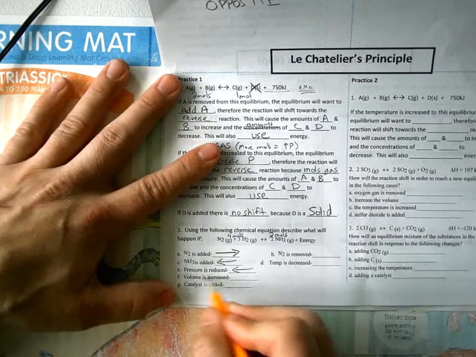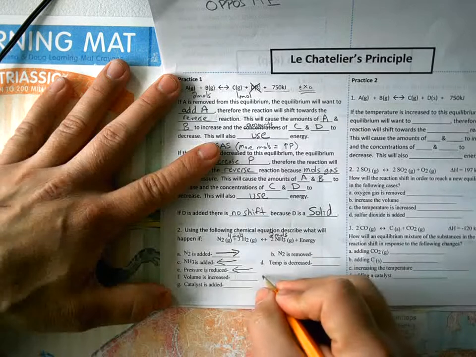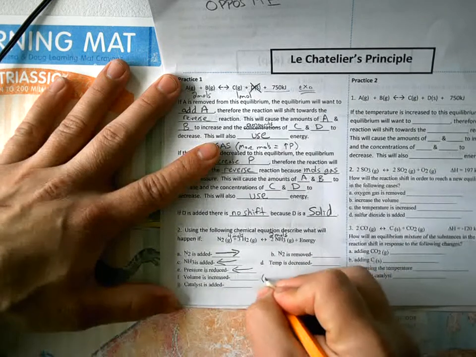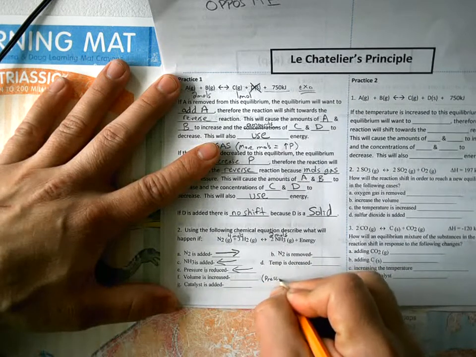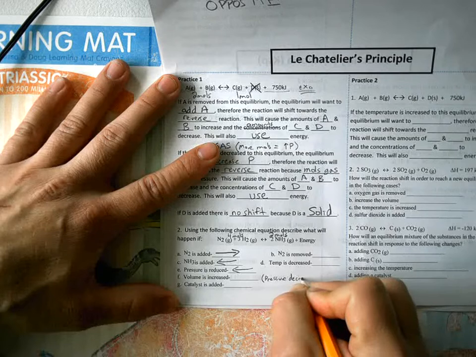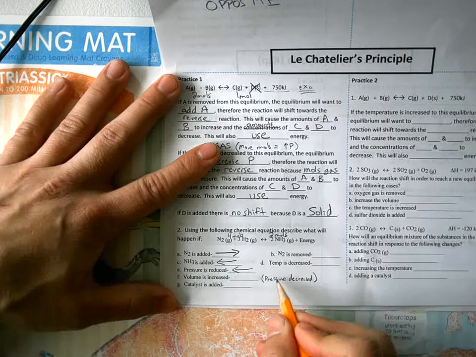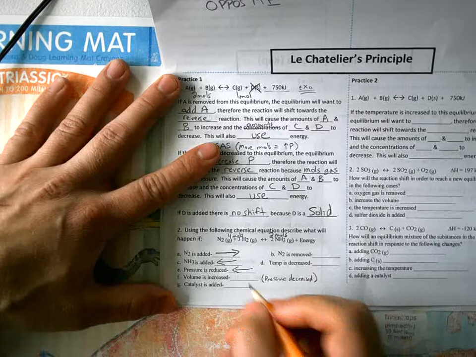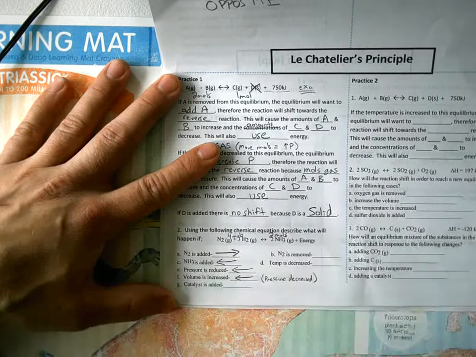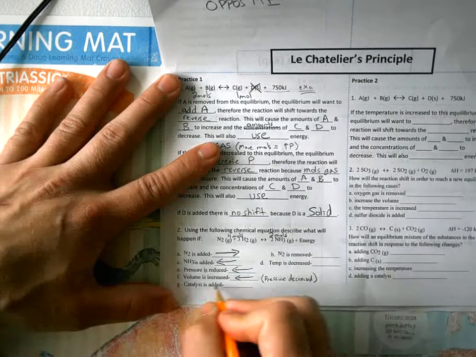Now F is a little goofy one. Volume is increased. I want us to think for a second. Volume is increased means pressure is decreased. So first we need to think about this. And then again, now the opposite of pressure decrease is pressure increase, and you shift left.